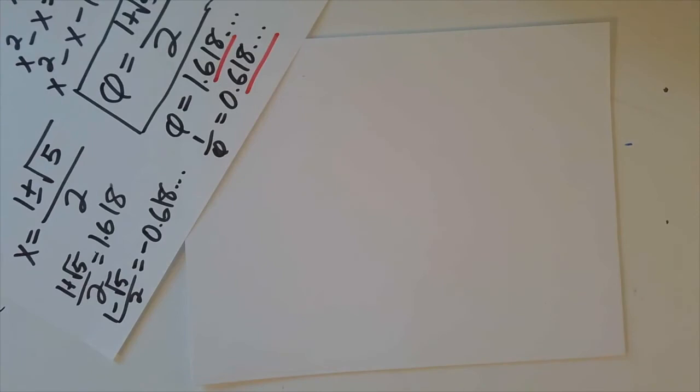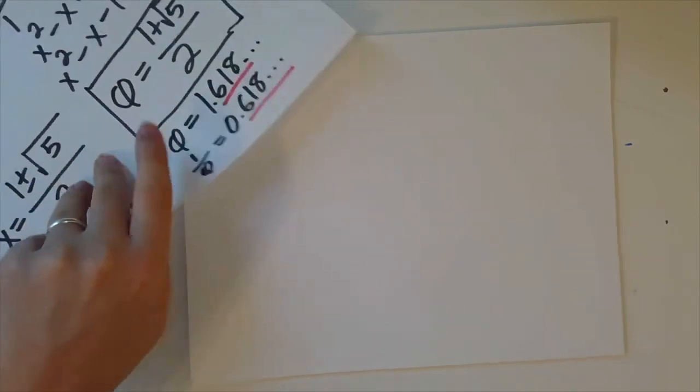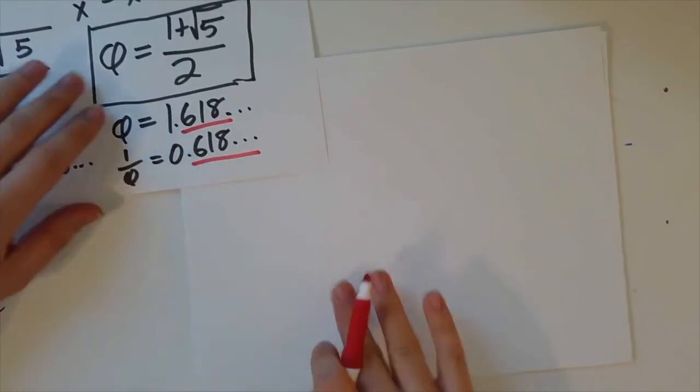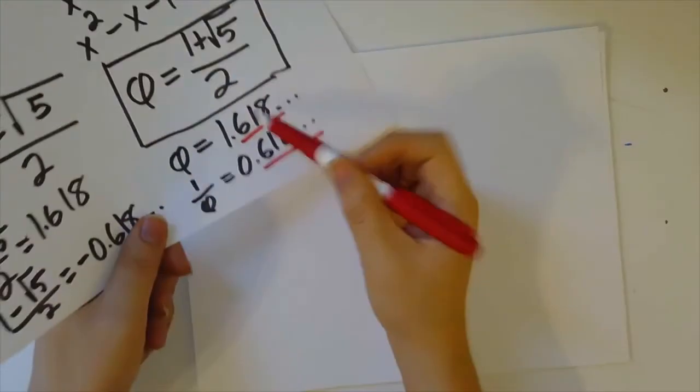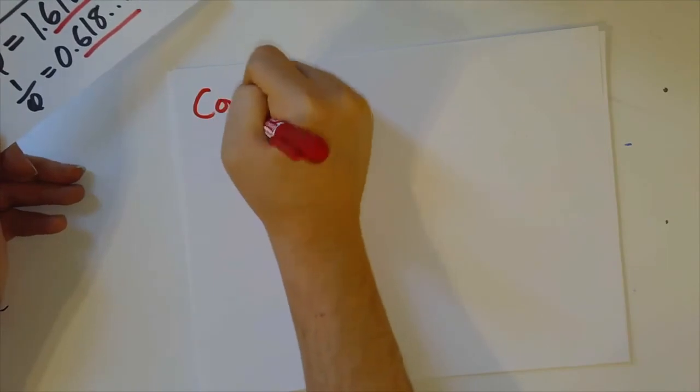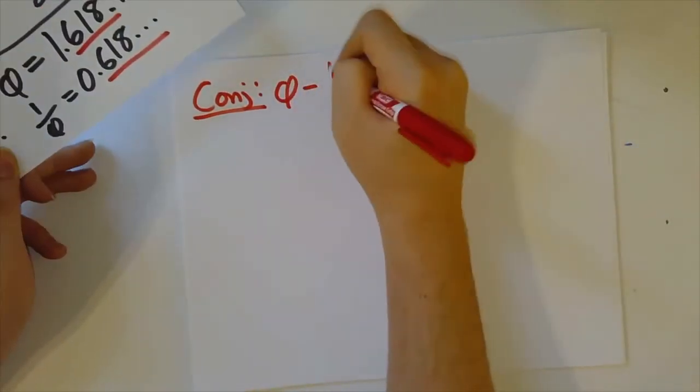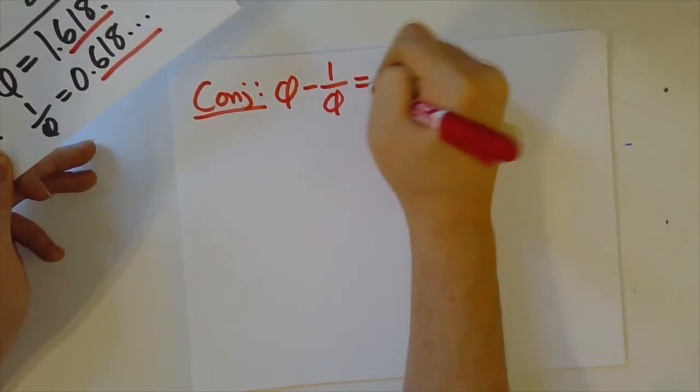Okay. So I'm going to try and frame as a conjecture the thing I'm trying to prove. If I want to say that these two numbers have the same decimal, my conjecture here is that phi minus 1 over phi is exactly equal to 1.